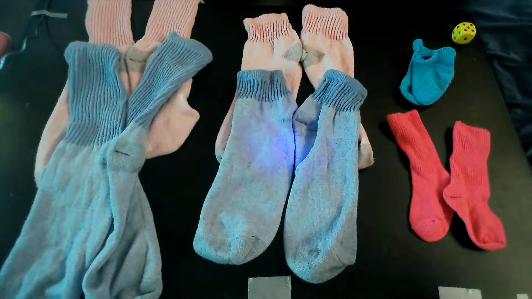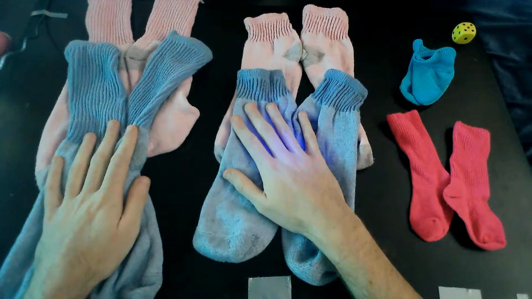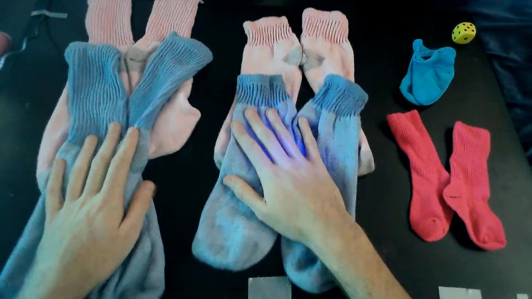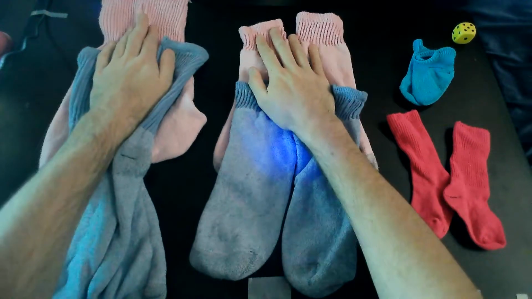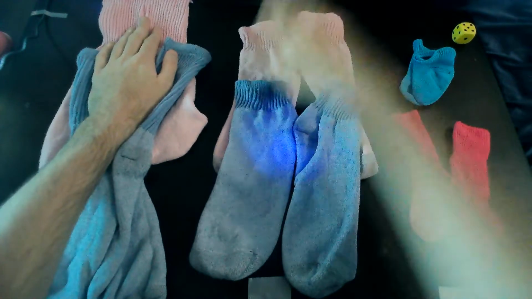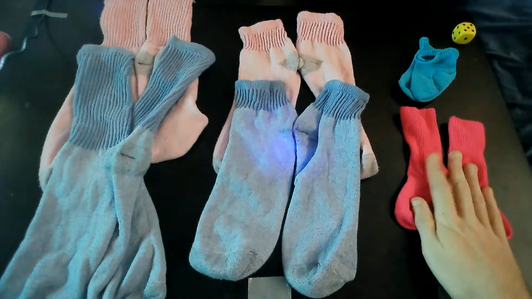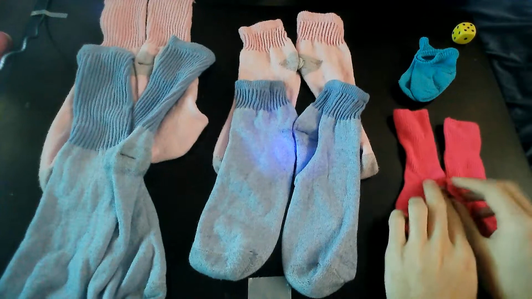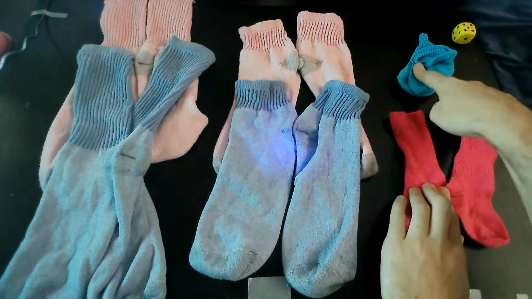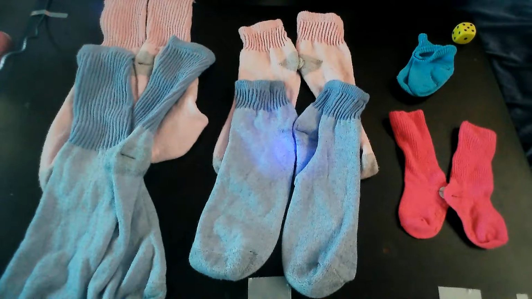Alright, so yes, blue comes from the sperm that created this soon-to-be father, and pink comes from the egg that created this soon-to-be father. Blue sex chromosomes are Y chromosomes, and pink sex chromosomes are X chromosomes. So in this case, this did come from the father, this did come from the mother.